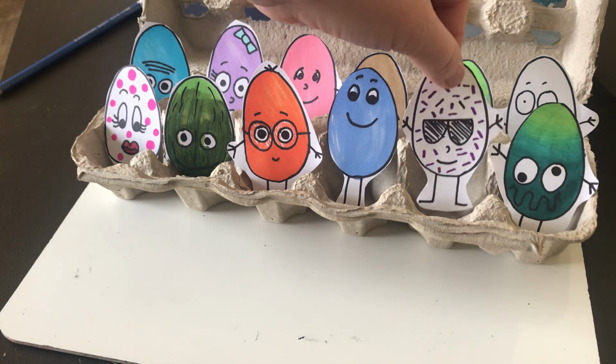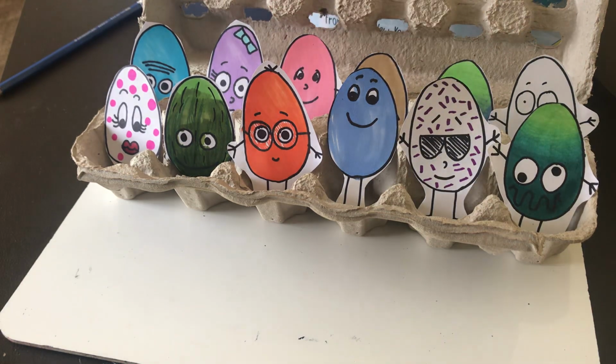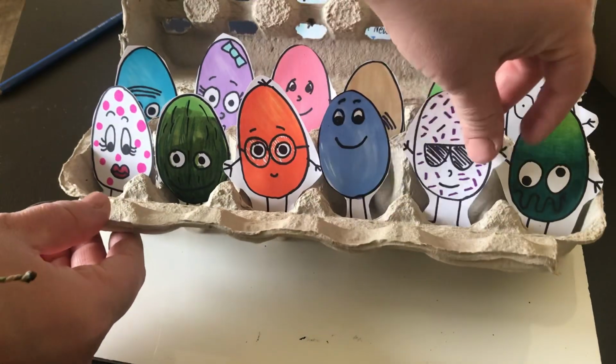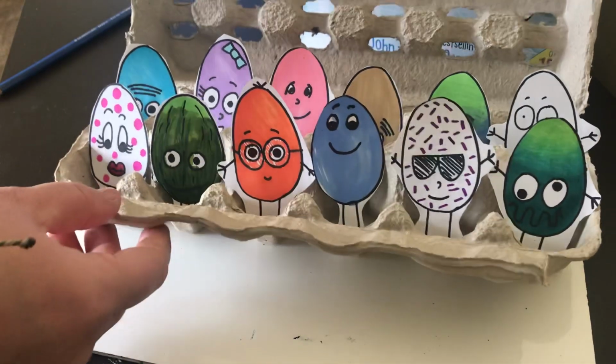And another way to say that you have a group of 12 is a dozen. So I have a dozen little eggs in here. Oh, you're falling down when I shake you. Dozen little eggs in here.